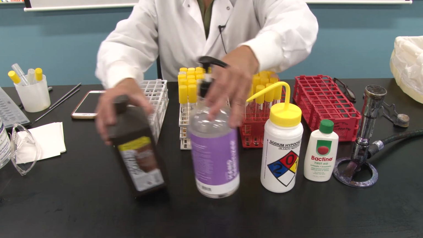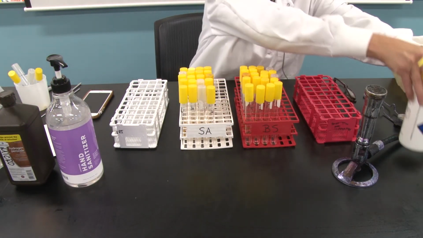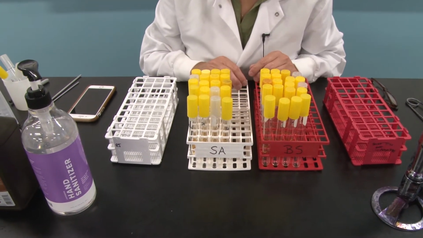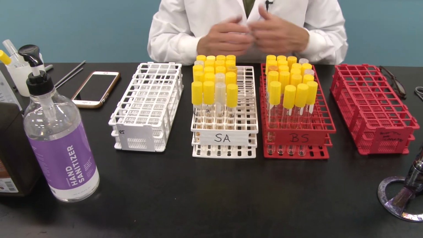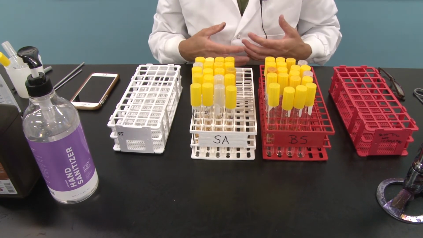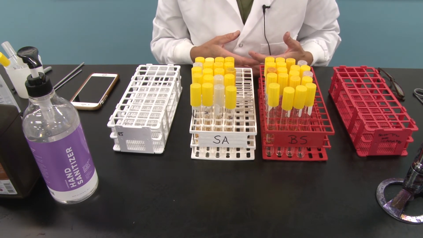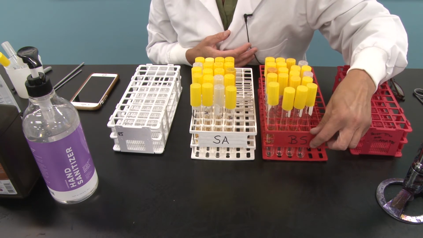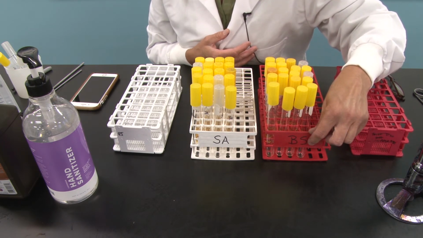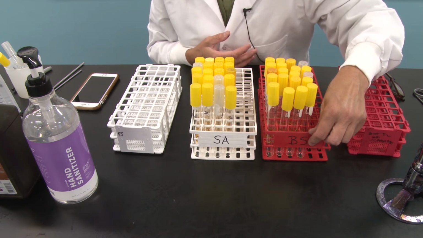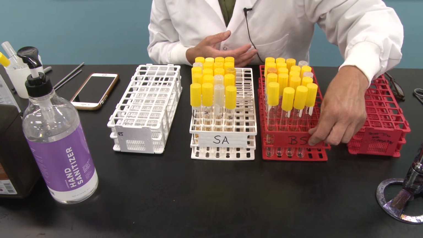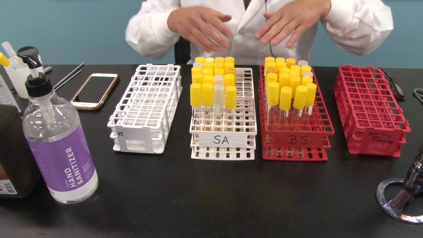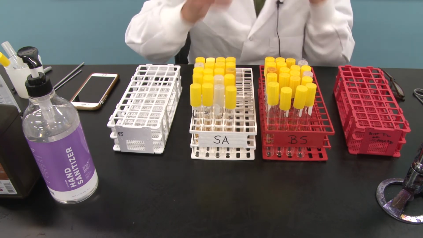I'm going to move those out of the way for a moment, and I want you to take a look at the setup I have in these 2 test tube racks. We're going to work with 2 bacteria, Staphylococcus aureus, our control gram-positive. We're going to use another gram-positive organism. So we are comparing gram-positives with gram-positives. The other one is Bacillus subtilis. It's also gram-positive, but you know that Bacillus subtilis is a spore former. In fact, all member species of the genus Bacillus are spore formers. So we're going to compare a sporulating gram-positive organism with a non-sporulating gram-positive organism.